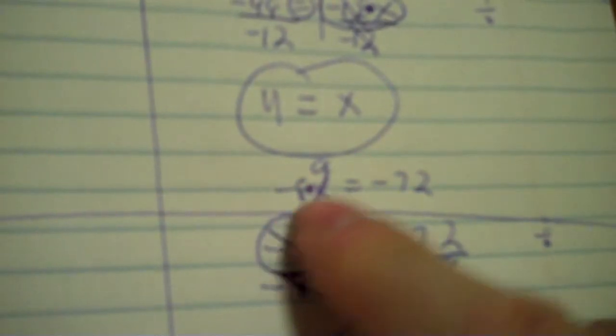So I go up here, I put the multiplication dot, cross out x and put your 9. Negative 8 times 9. Let's hope that's negative 72. It is. Okay.